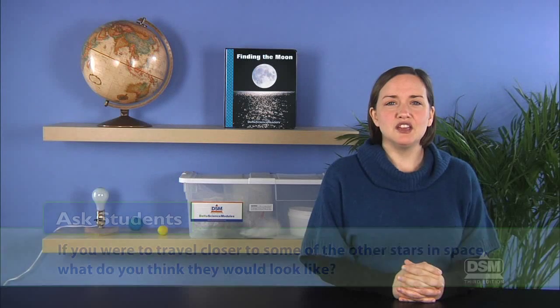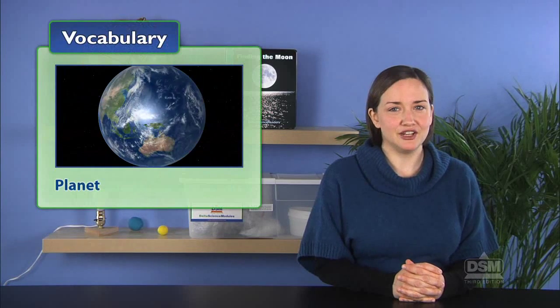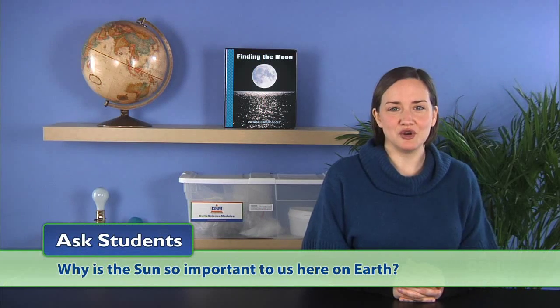Ask students, "If you were to travel closer to some of the other stars in space, what do you think they would look like?" Students should understand that the other stars in space would probably look like the sun. Make sure students understand that the Earth is a planet and not a star like the sun. To conclude the activity, ask, "Why is the sun so important to us here on Earth?" Guide students to understand that the sun is the source of heat and light for Earth, and that without sunlight, nothing could live or grow on Earth.